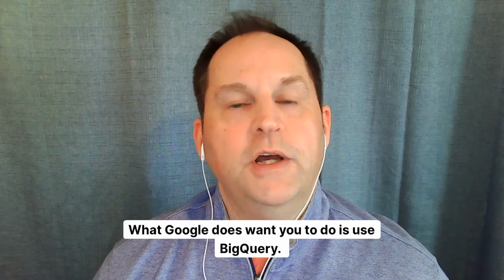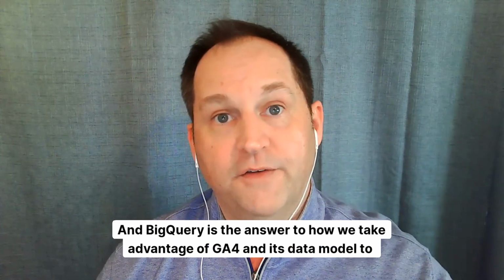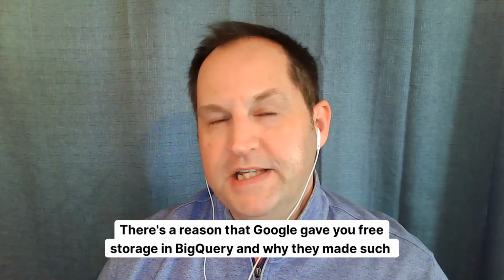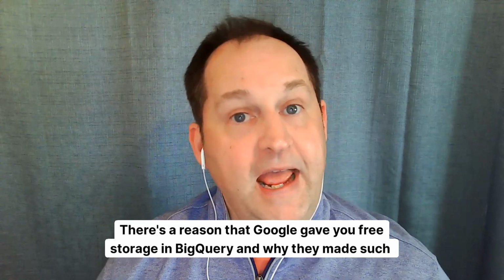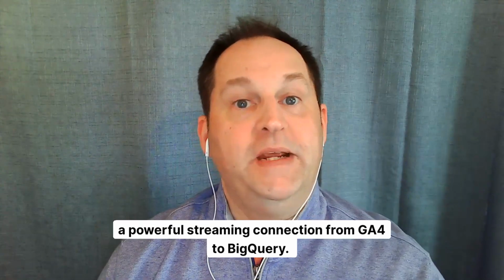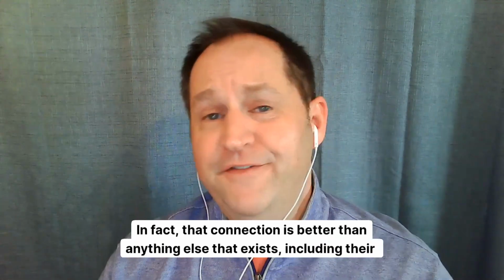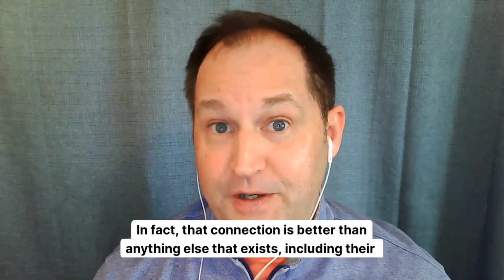What Google does want you to do is use BigQuery. And BigQuery is the answer to how we take advantage of GA4 and its data model to make it work for you. There's a reason that Google gave you free storage in BigQuery and why they made such a powerful streaming connection from GA4 to BigQuery. In fact, that connection is better than anything else that exists, including their API.